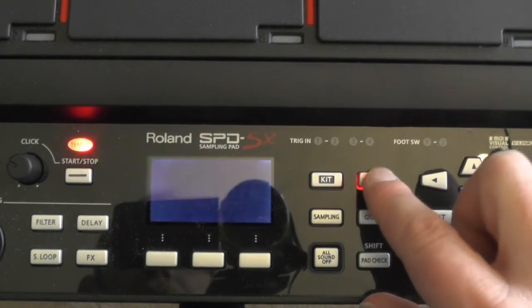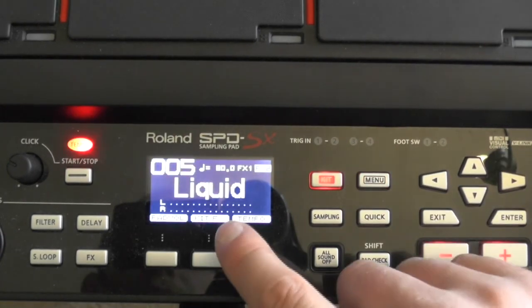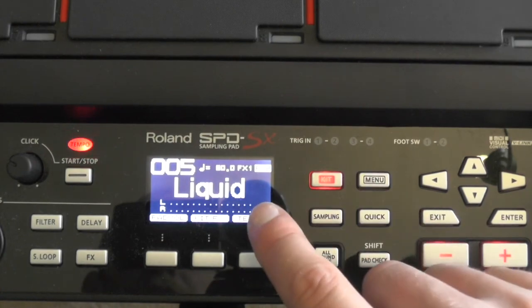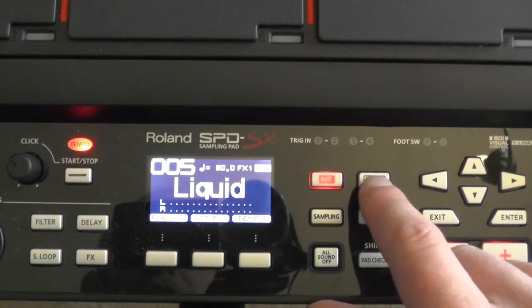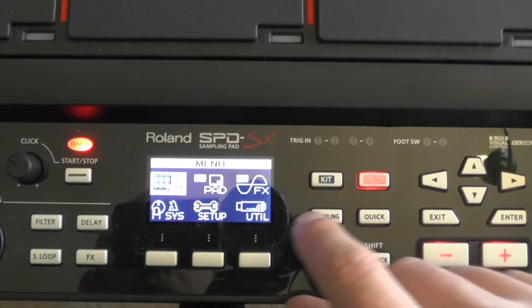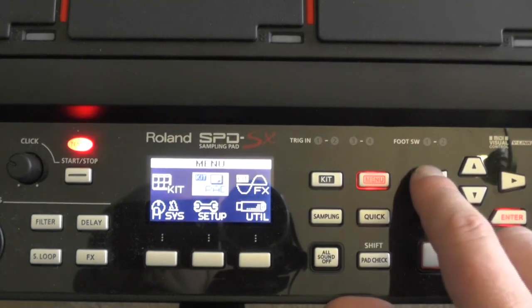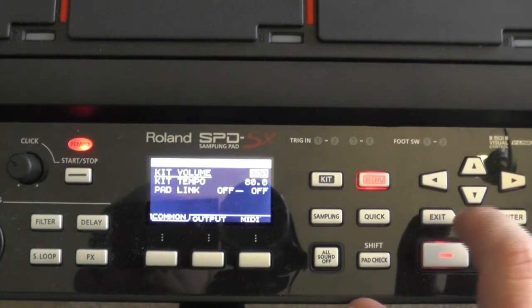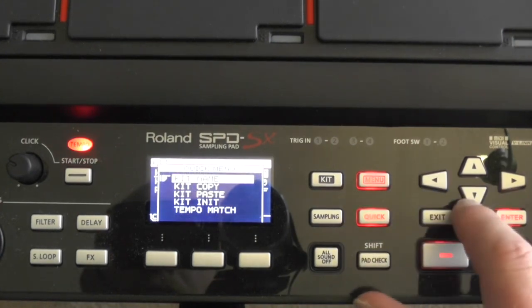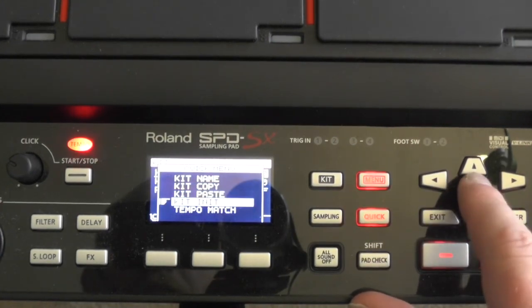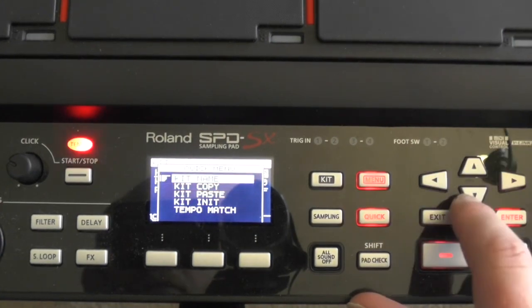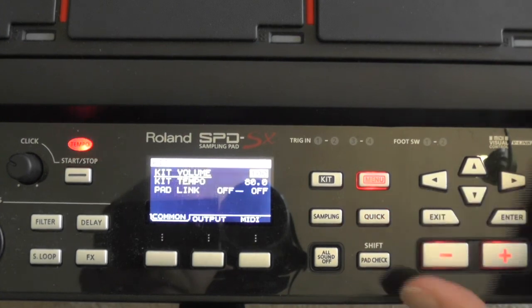Go to Menu. Remember, this is going to erase this kit. I don't think it'll erase the wave files, but it'll erase all the configurations. So go to Menu, then make sure Kit is selected, which it already is. Enter, then hit Quick. And here you can go to Kit Init, which will do that. You can also change the name of it when you're done.